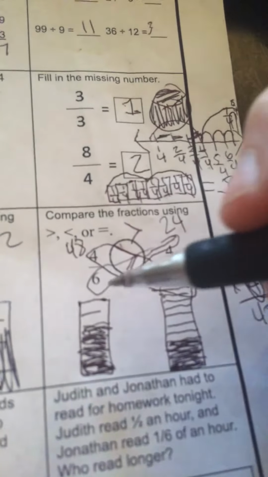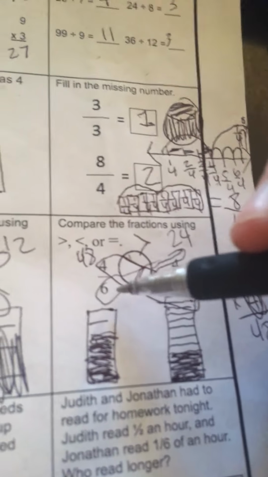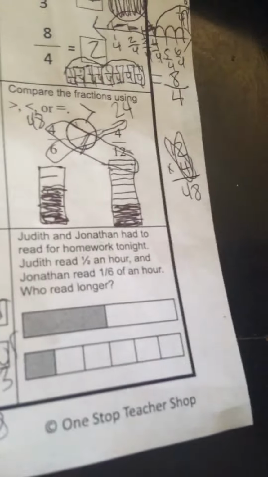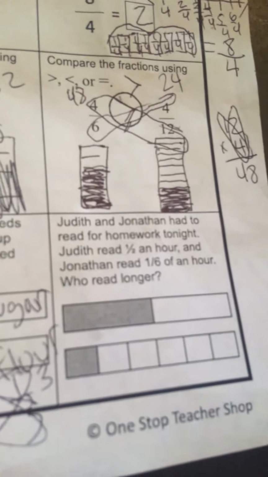And the thing that you should always remember is the smaller the denominator, the bigger the slice is. Okay? The bigger the piece you get, the bigger the fraction there is.